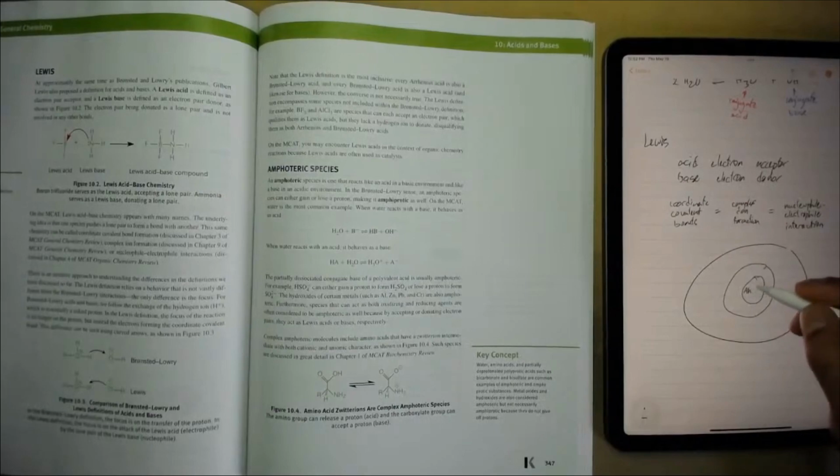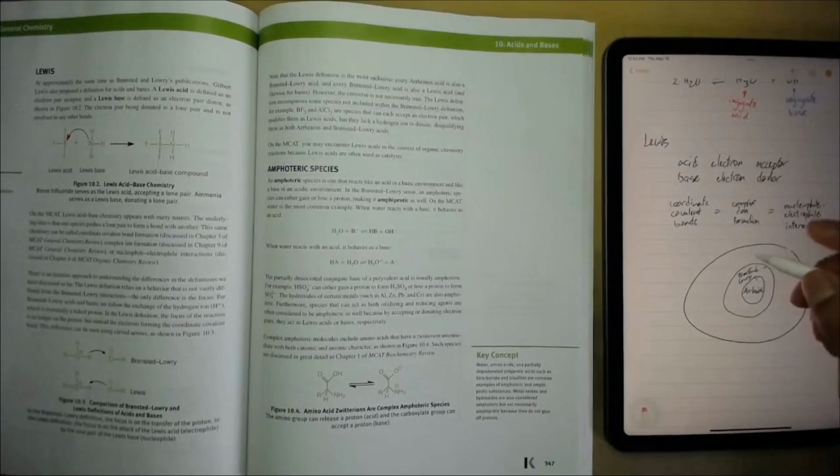I spelled Arrhenius wrong. Arrhenius. Outside we have the Bronsted-Lowry and Lewis out here.